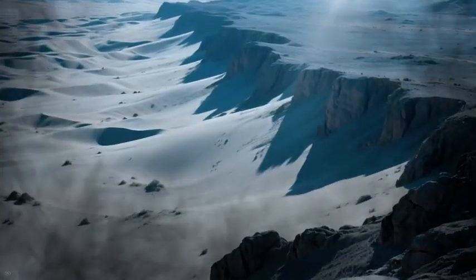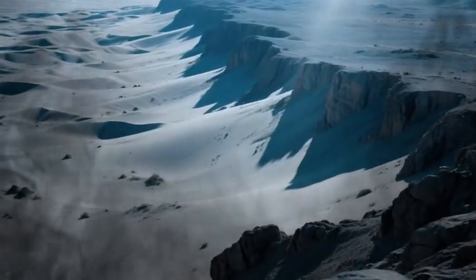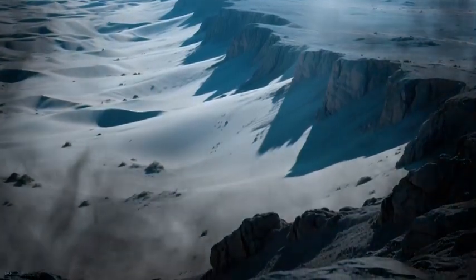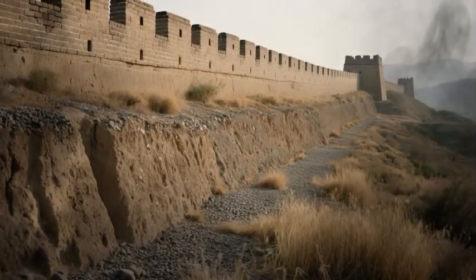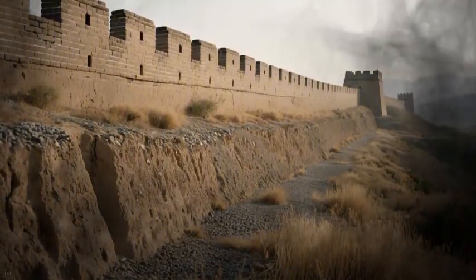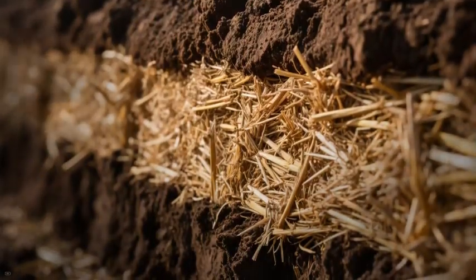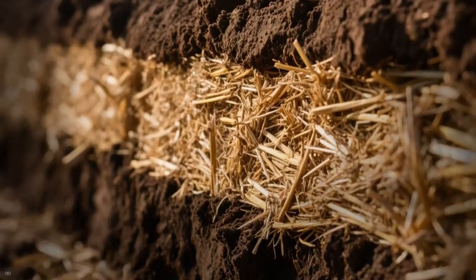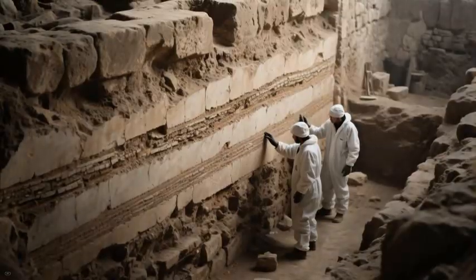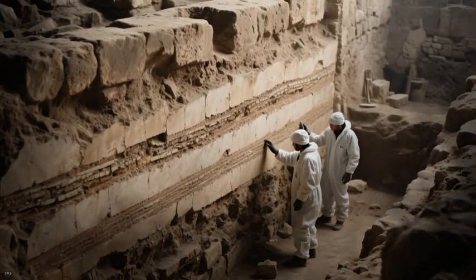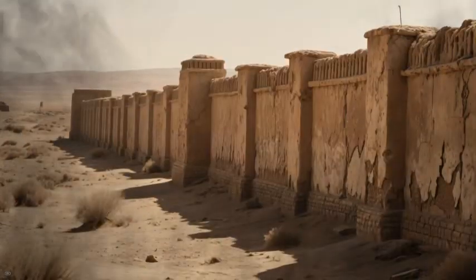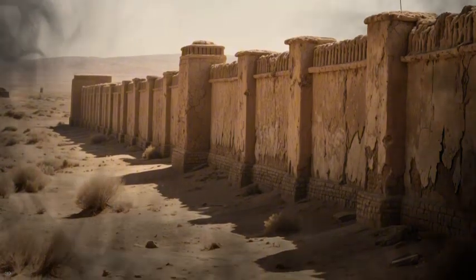Further west, near the edges of the Gobi Desert, conditions became even more extreme. Vegetation was sparse, and rainfall was minimal. Here, builders relied almost entirely on rammed earth, gravel layers, and occasional reed reinforcements. In some areas, walls were constructed using alternating layers of soil and straw, which helped strengthen the structure and reduce cracking. Archaeological excavations reveal these layers as clear, horizontal lines still visible after 2,000 years. The dry climate preserved them better than almost any other part of the wall.